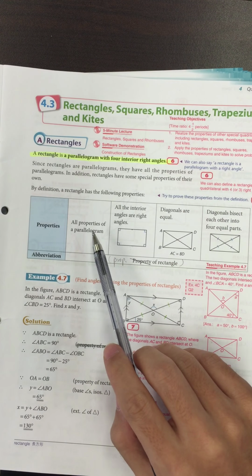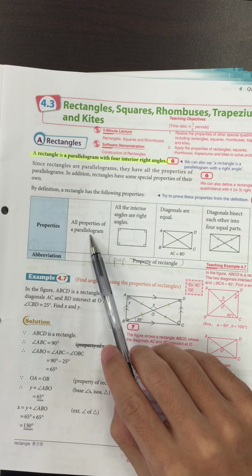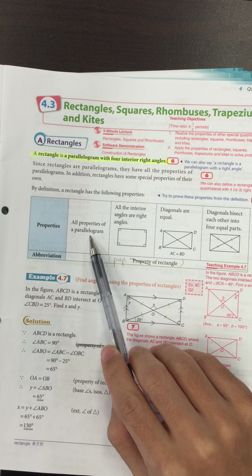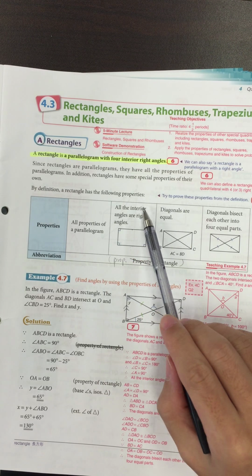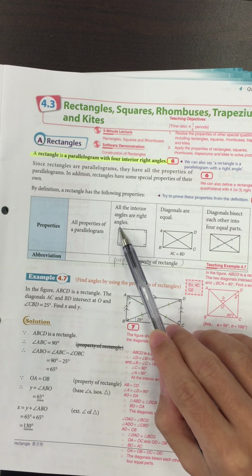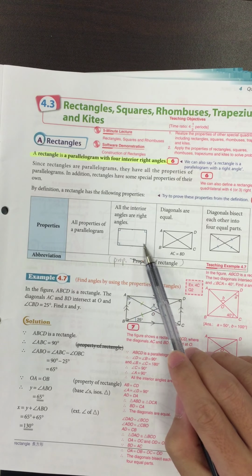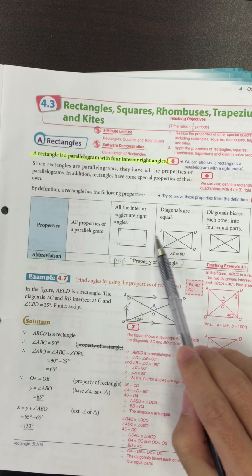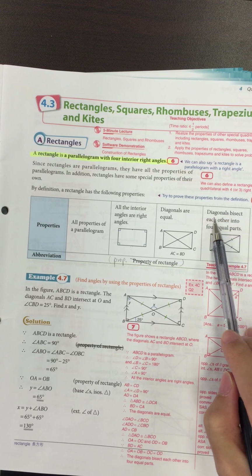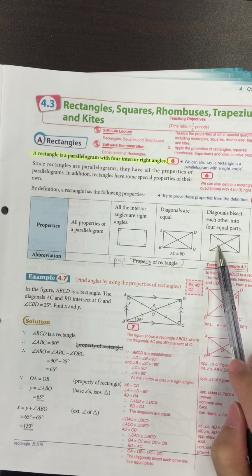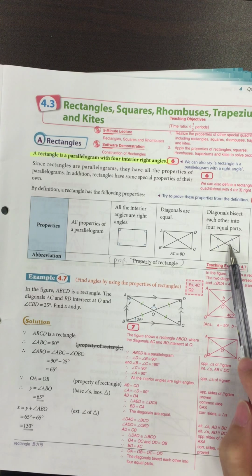But apart from those 3 properties, for rectangles, all the interior angles must be right angles. And the diagonals are not only bisecting each other, but actually the four parts are equal.